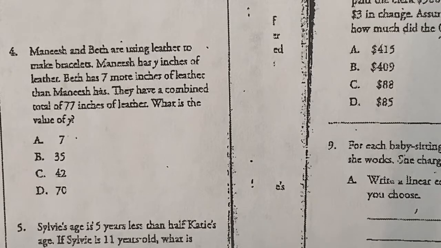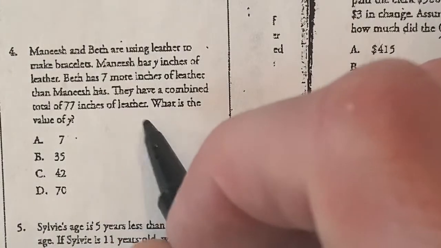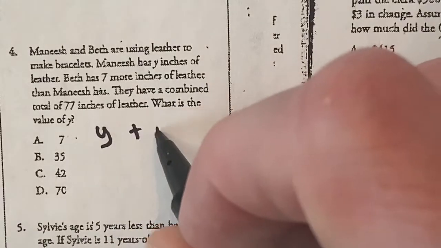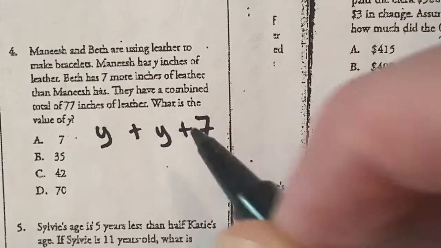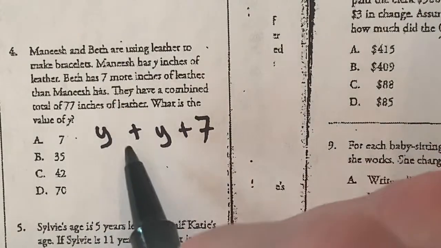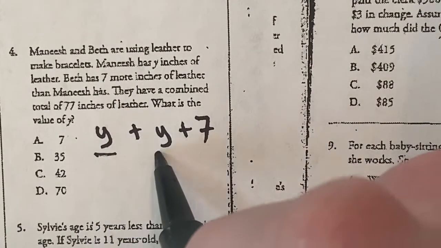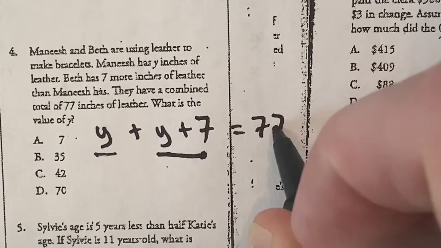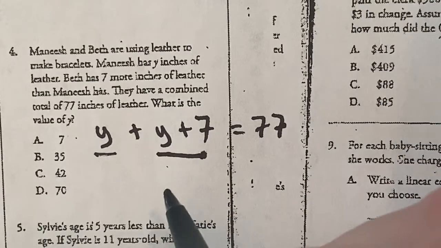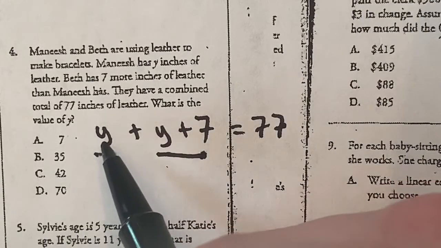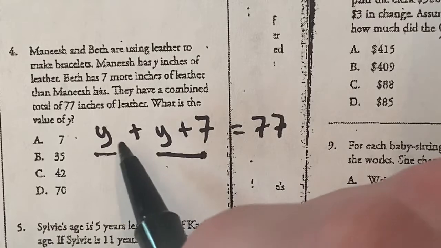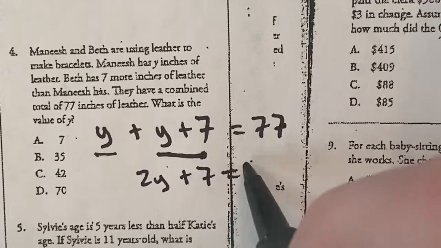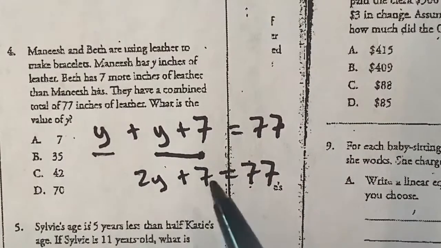Okay, so you have one person that has Y inches, and the other is Y plus 7, right? So this is Manesh, and then this is Beth. And then that equals 77. So if you are solving for Y, the first thing you're going to do is Y plus Y. So 1Y plus 1Y is 2Y plus 7 equals 77. Then from here, you should be able to solve this.